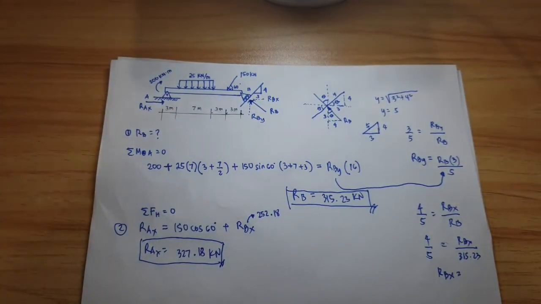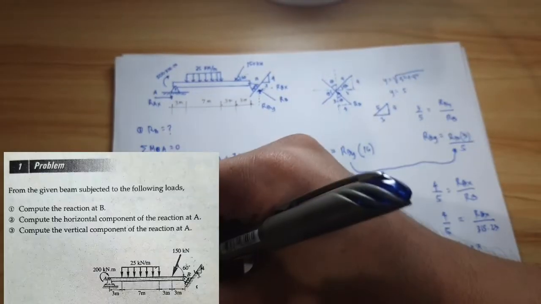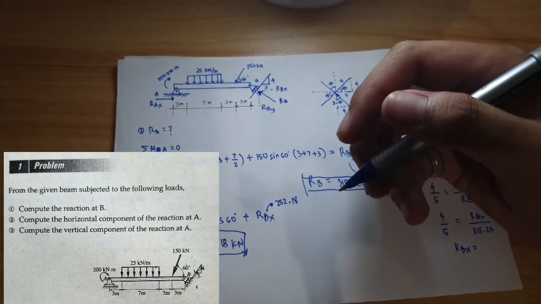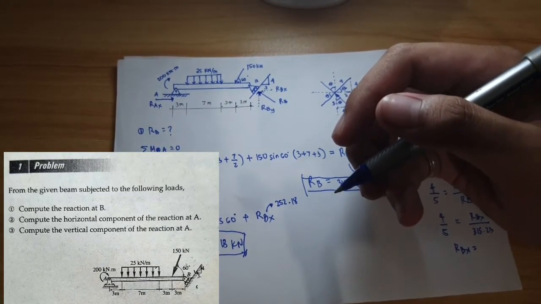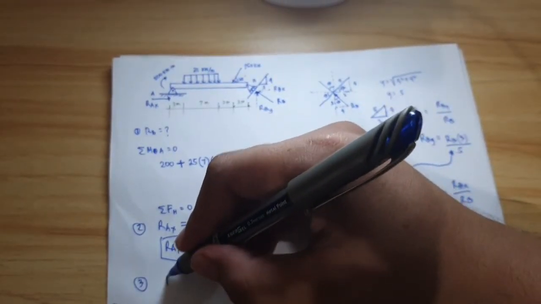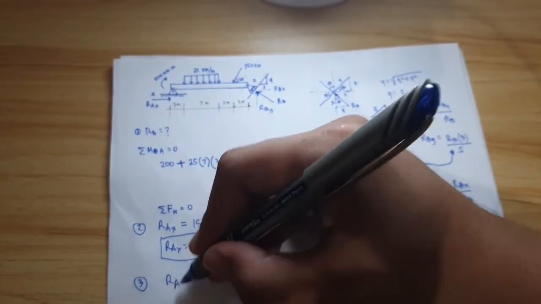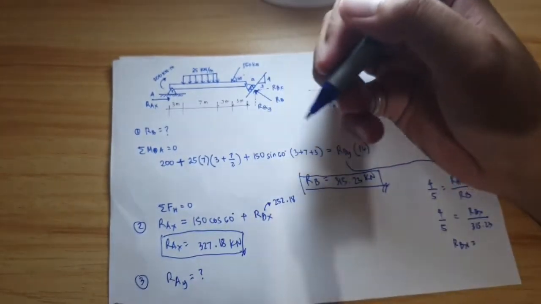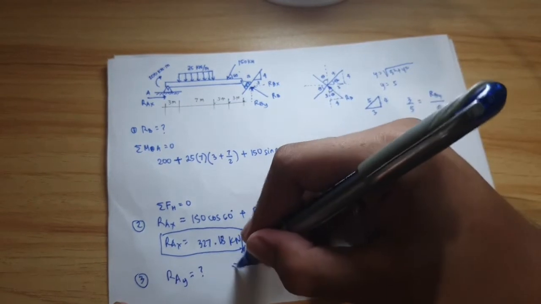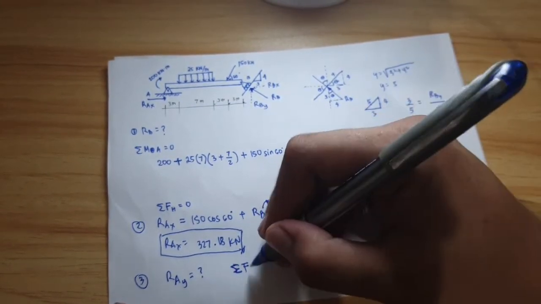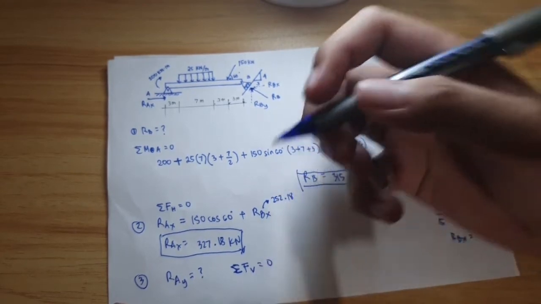Okay, so last, number 3, compute the vertical component of the reaction at A. So the vertical component, that is RAY. So summation forces vertical equal to 0.